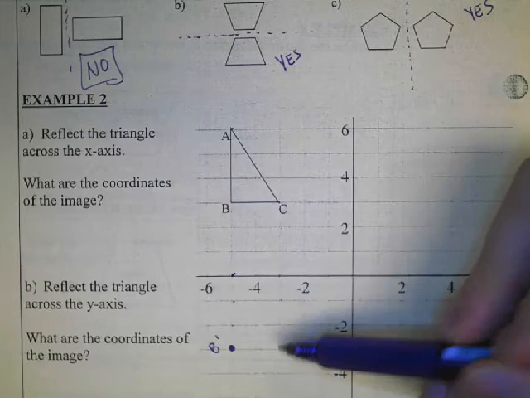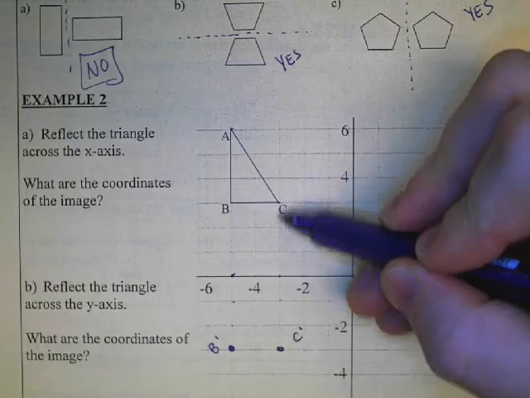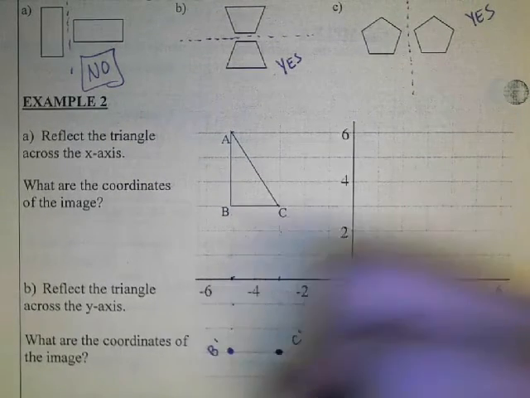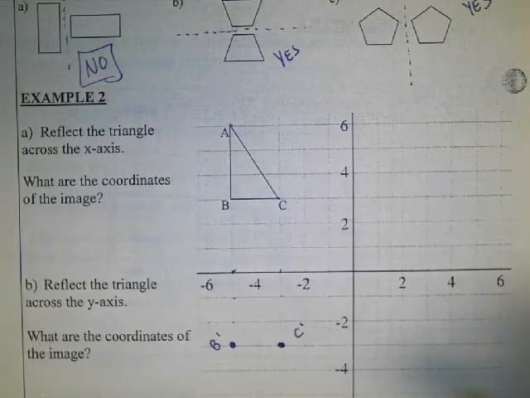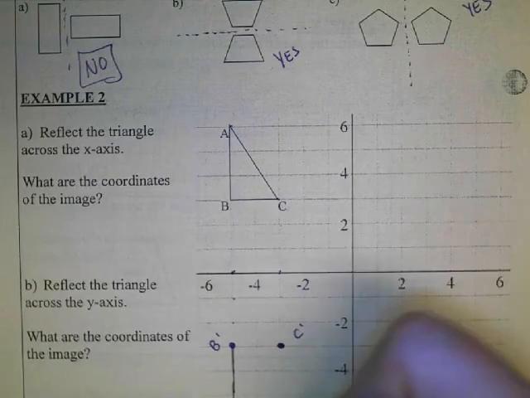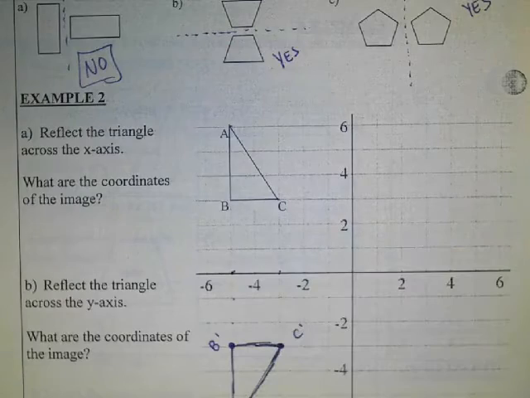However many I count to get to the line of reflection, I'll count that again to find my new point. So let's connect these dots, and we've reflected our triangle over the x-axis.